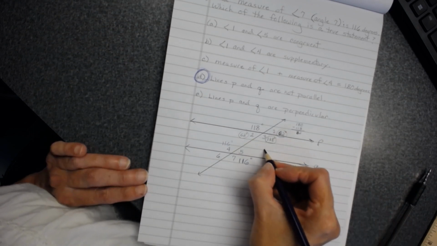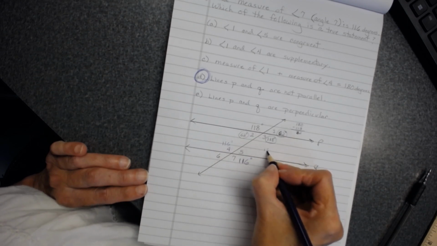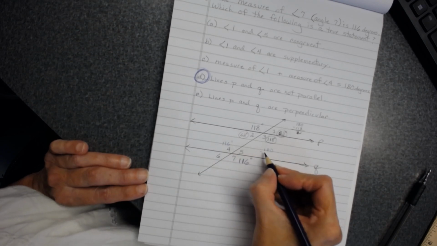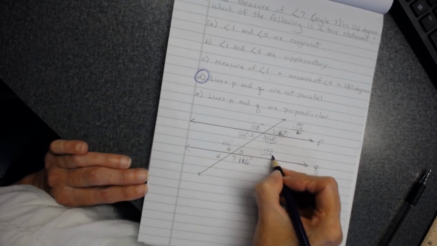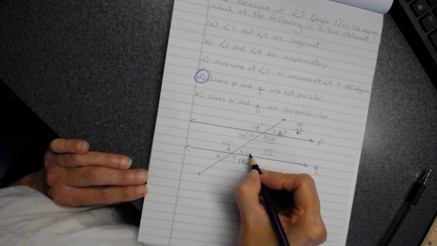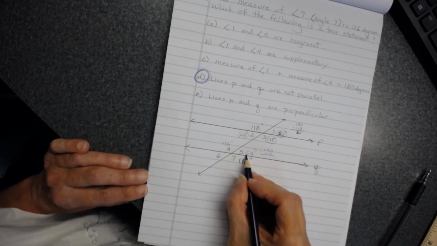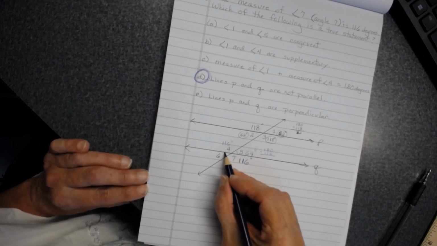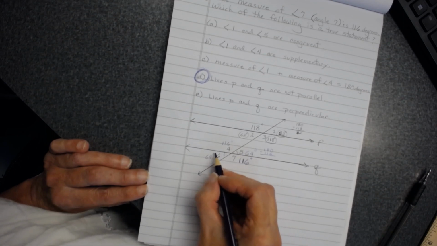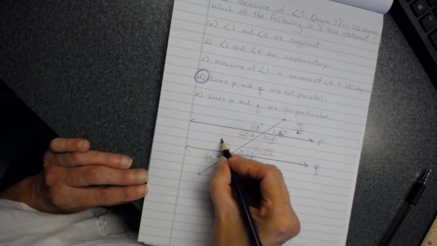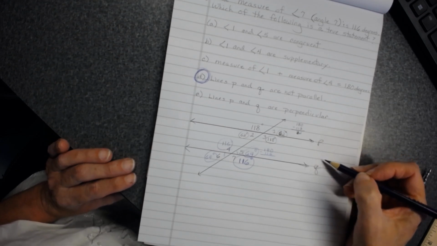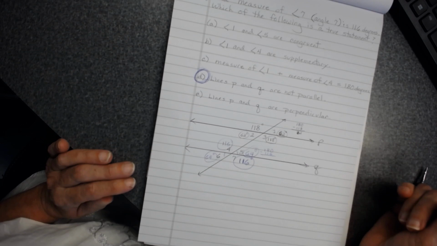Angle 5 will be, because 4 and 5 are supplementary, they have to add up to 180 degrees. 180 minus 116, that's going to tell me that this is going to be 64 degrees right here. And if 5 is 64 degrees and it's vertical to angle 6, it's going to be 64 degrees. None of those match what's up here. Therefore, these two lines eventually will run into one another. Okay?